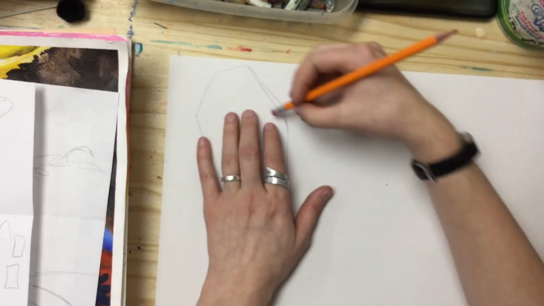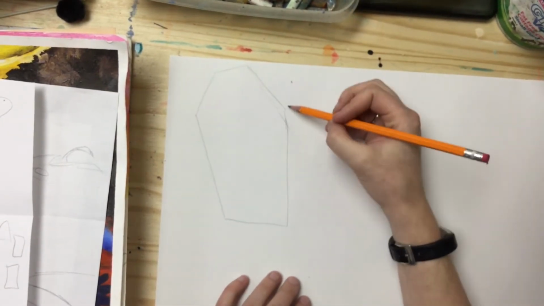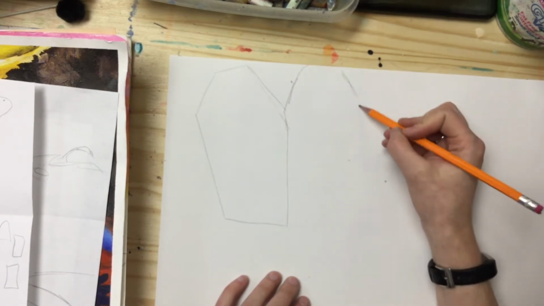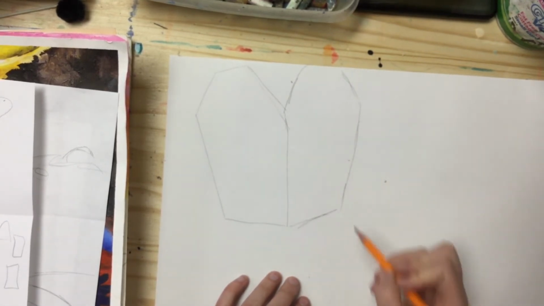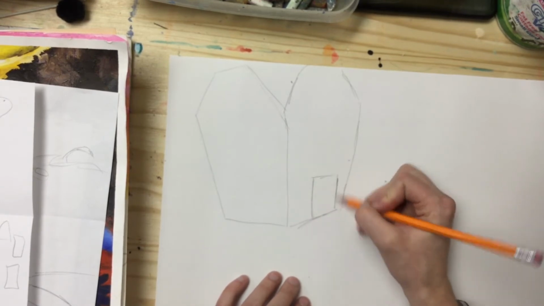Remember, draw light till you get it bright. You can always erase if your lines are light. Then go darker once you are more confident of your mark. So let's say that's my takeout box barn. Maybe I have kind of that barn entrance.